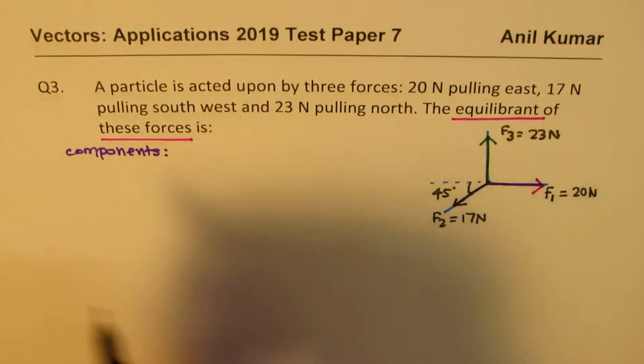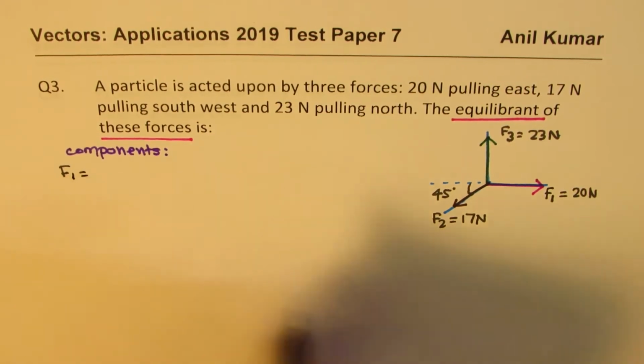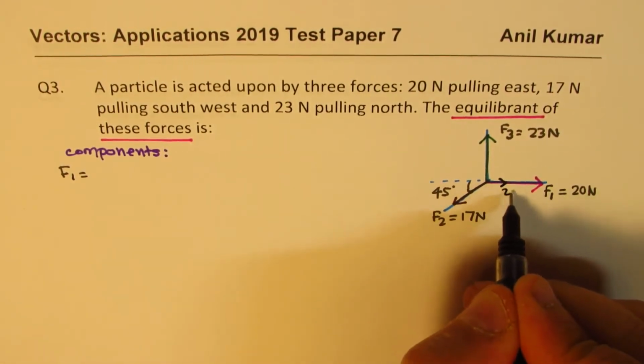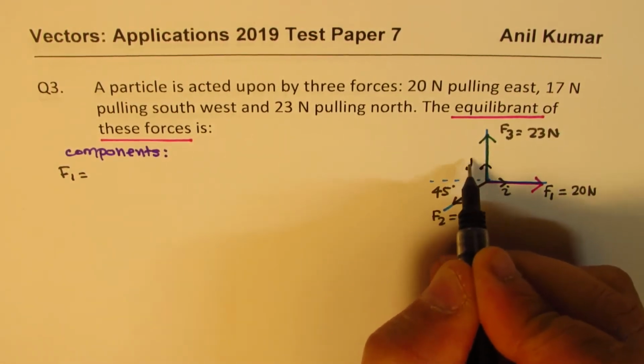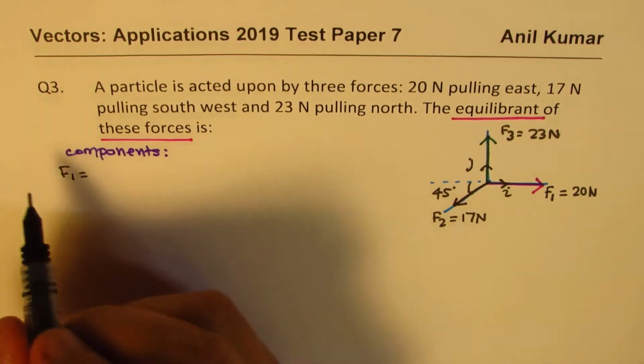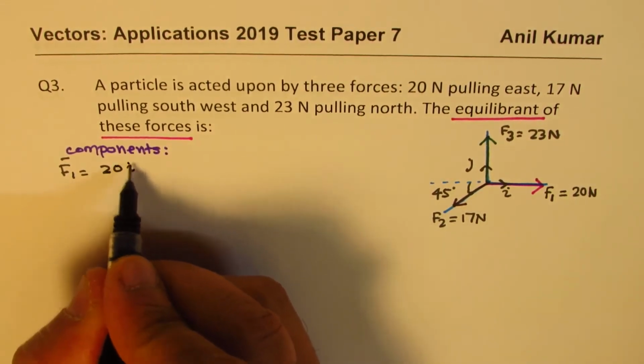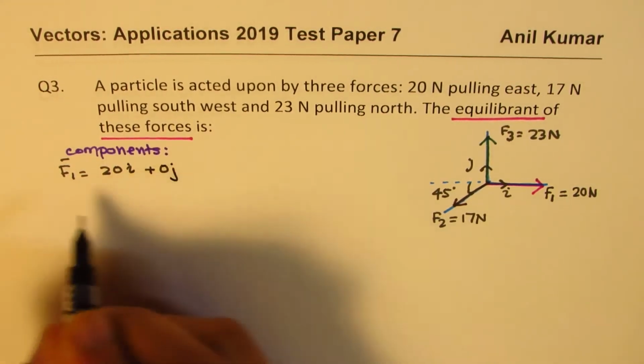So we can say that F1 is, let's say this is along direction I and this is J for us. And the other force F2 will resolve in both the directions with 45 degrees, right? So force 1 is given to us as, let's say, 20I, right? Plus 0J.